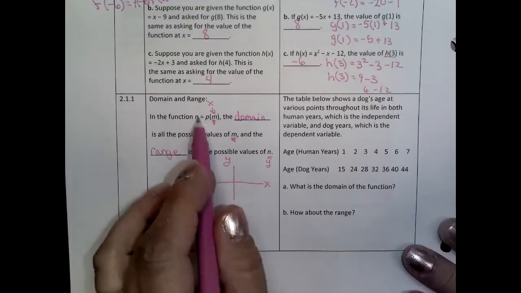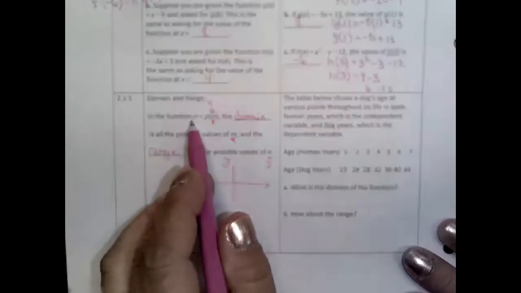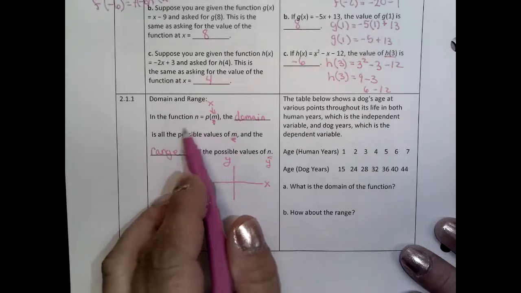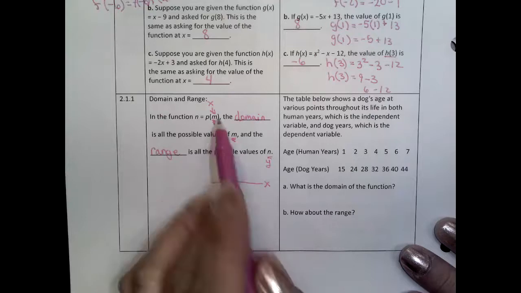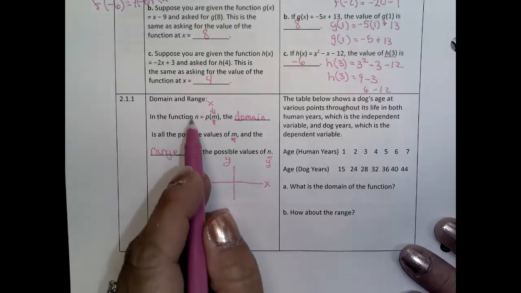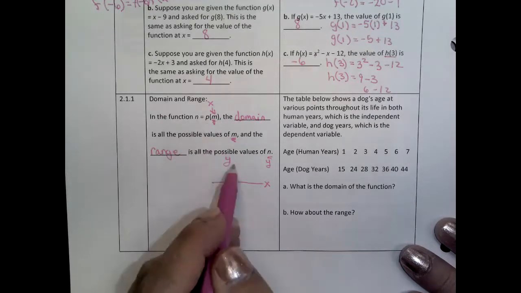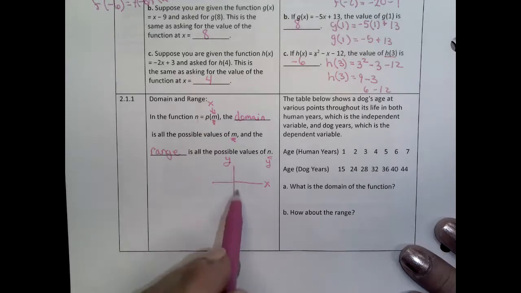Okay, so all of these right here, it doesn't matter that these are different letters. We can graph these. Okay, we just have to know that whatever's in here is always the independent. It always goes with the x. And whatever's here is always the dependent. It always goes with the y, okay, the vertical axis.